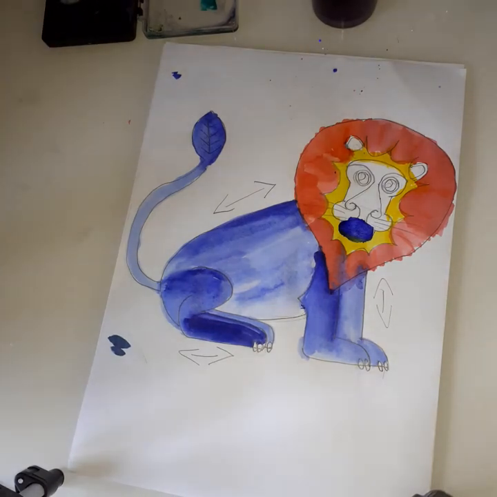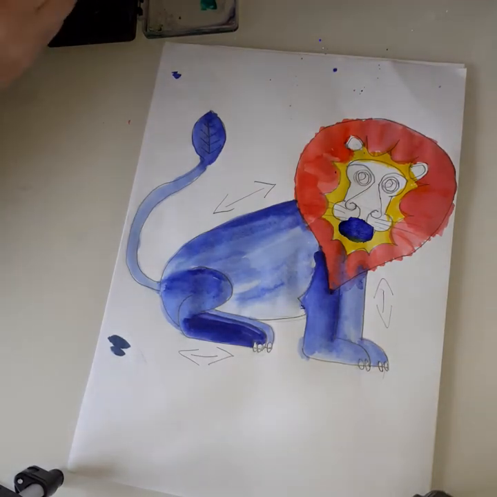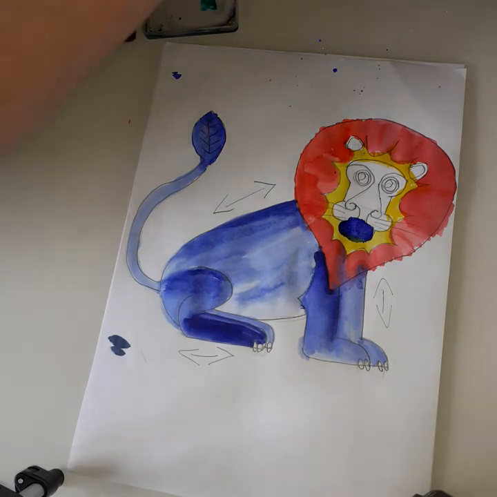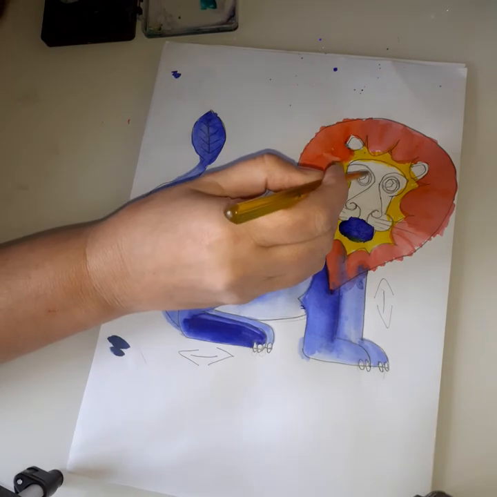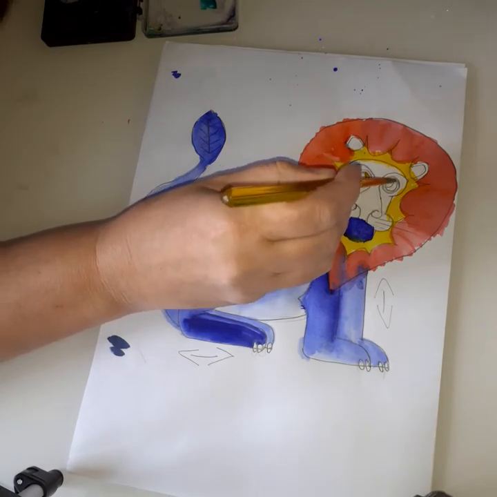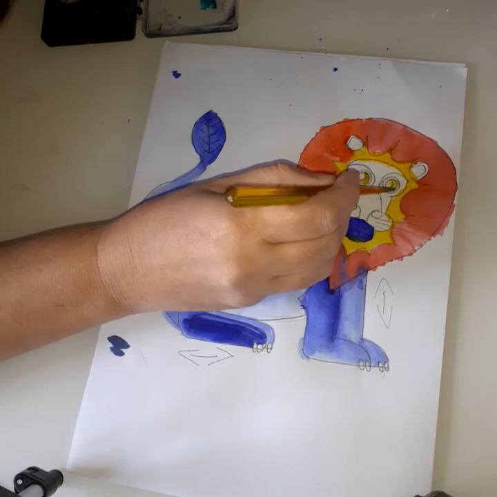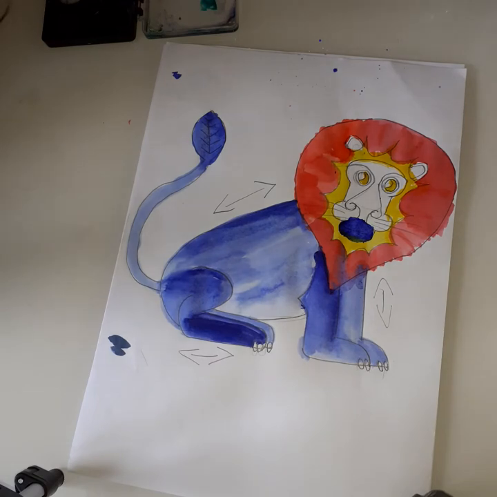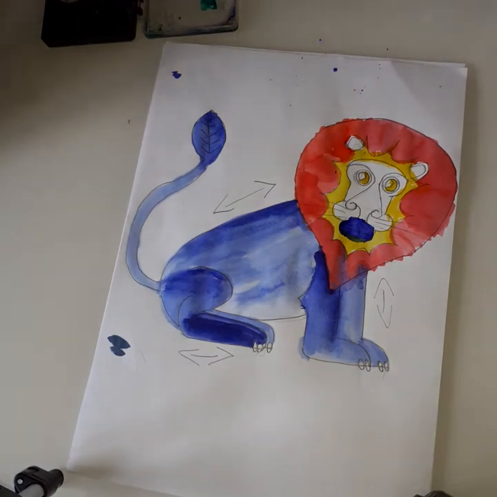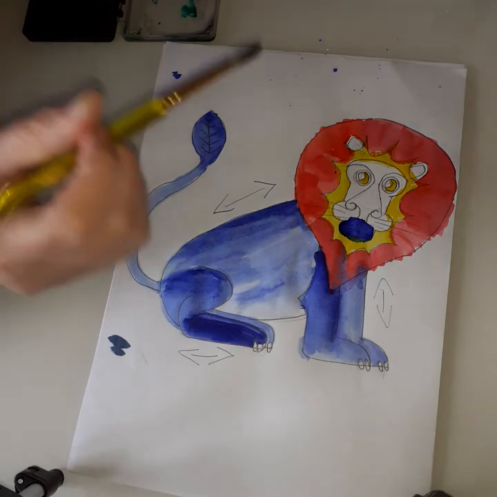Okay, so then what we're going to do next is his eyes are bright yellow. So we've got bright yellow around this bit, right around that bit. Then we've got, I think it's almost more like a browny colour, quite a darky browny colour.